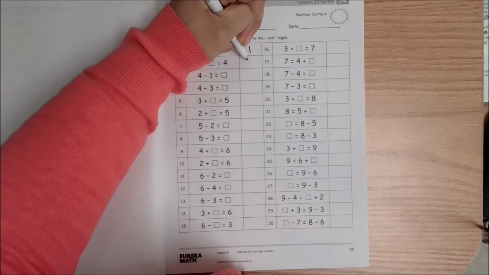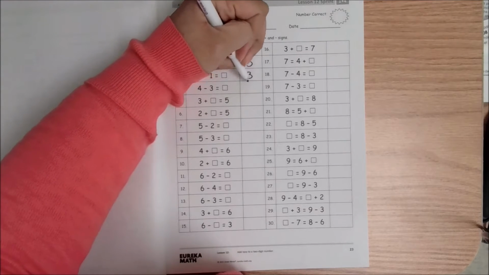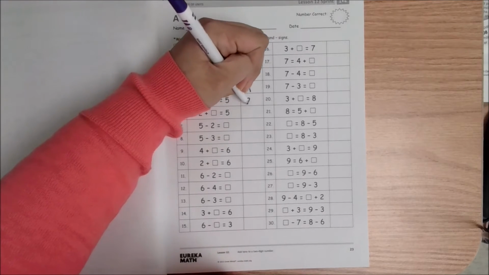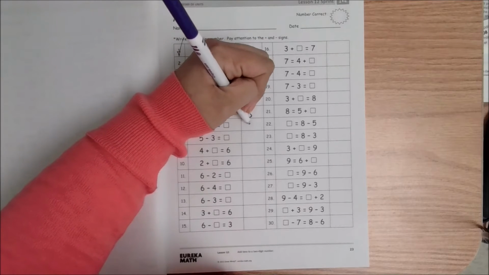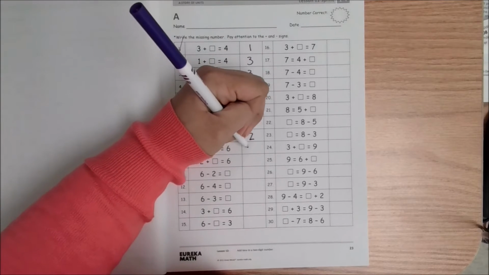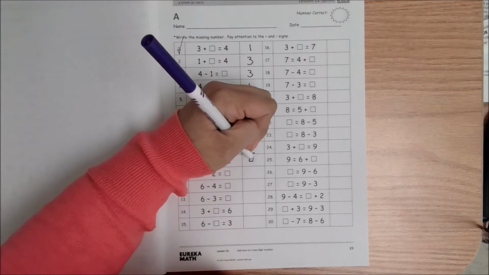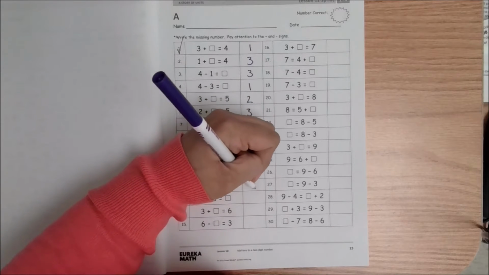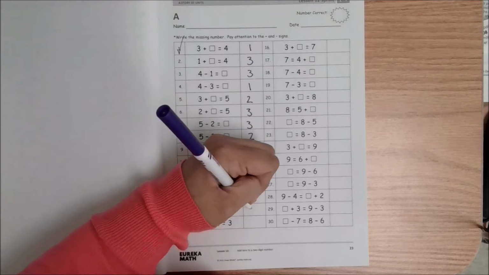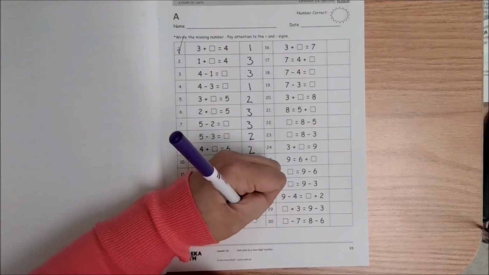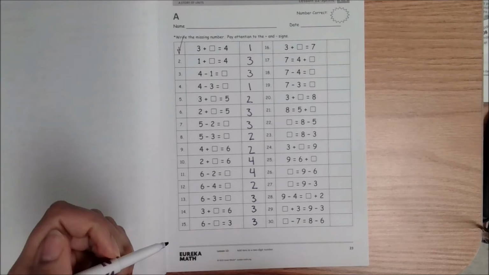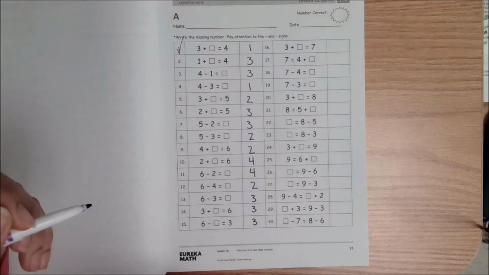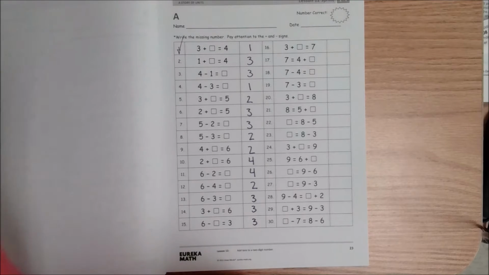1, 3, 3, 1, 2, 3, 3, 2, 2, 4, 4, 2, 3, 3, 3. All right, I am at the top of column 2, question number 16. 3 plus blank equals 7.